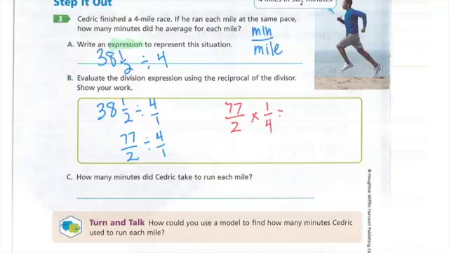Now we can multiply straight across. 77 times 1 is 77. 2 times 4 is 8. Okay, obviously we're not going to leave it like this. We need to turn it back into a mixed number. So we need to ask ourselves, how many times does 8 go into 77? Well, I know that 8 will go in 9 times. 9 times 8 is 72.